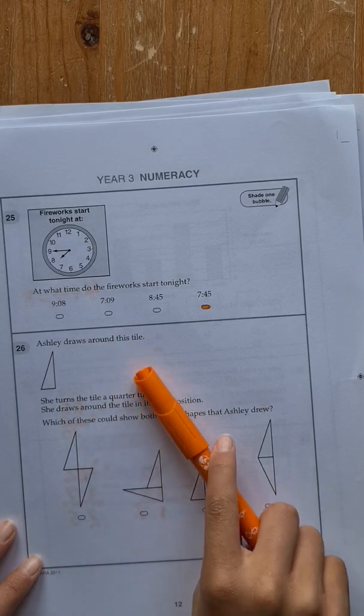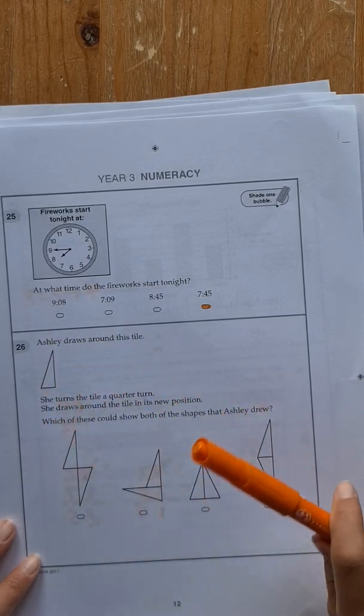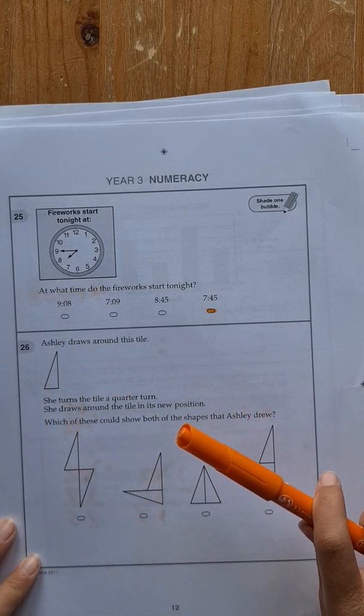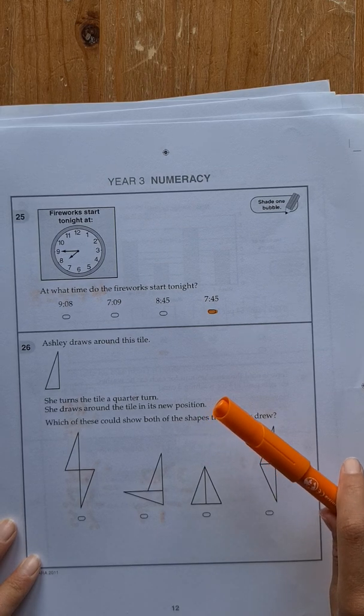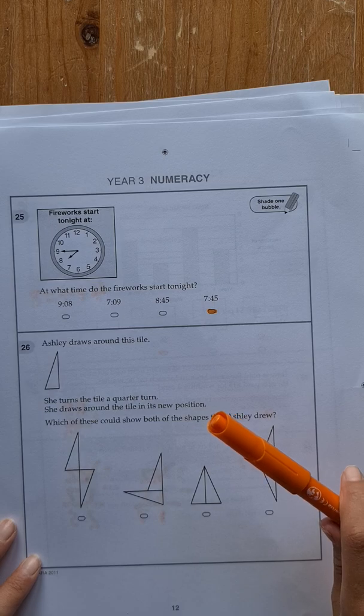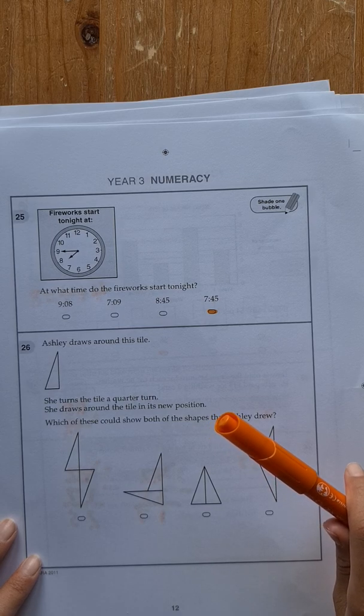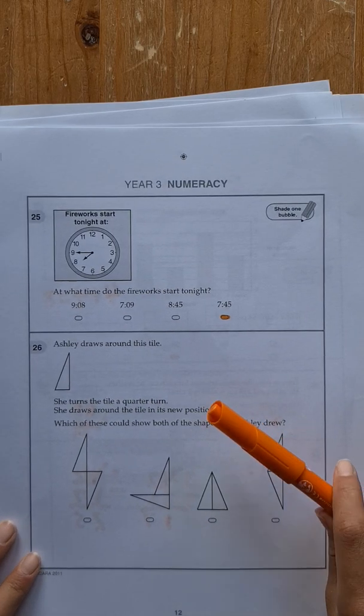Ashley draws around this time. She turns the tile a quarter turn. She draws around the tile in its new position. Which of these could show both of the shapes that Ashley drew?